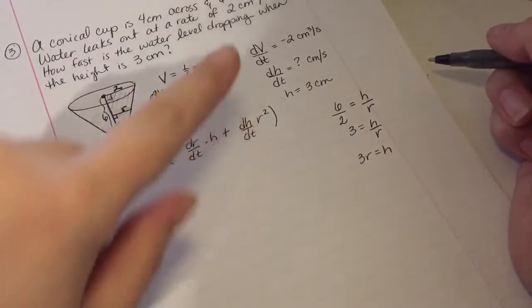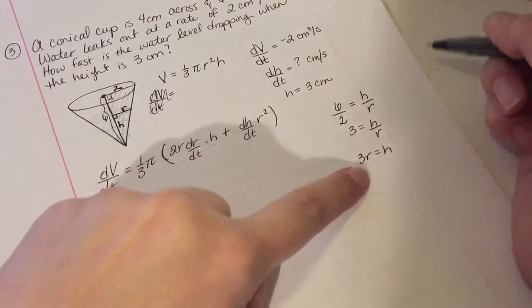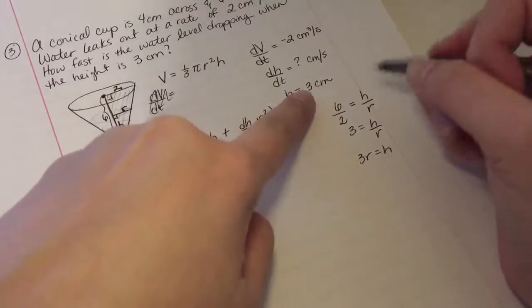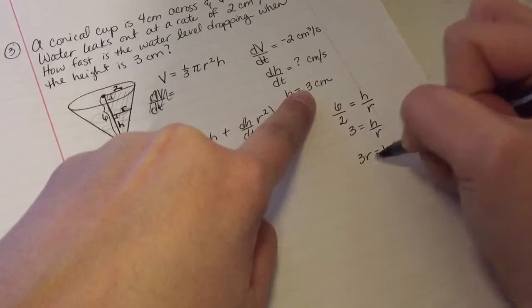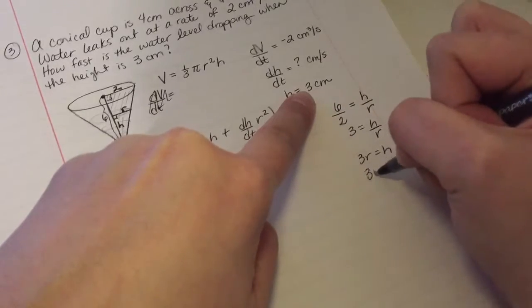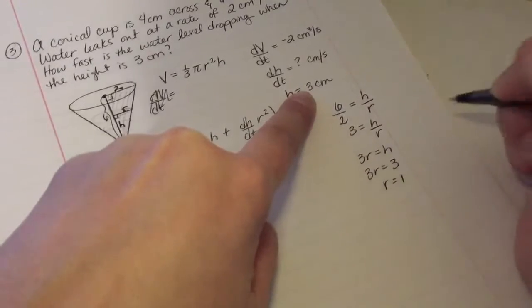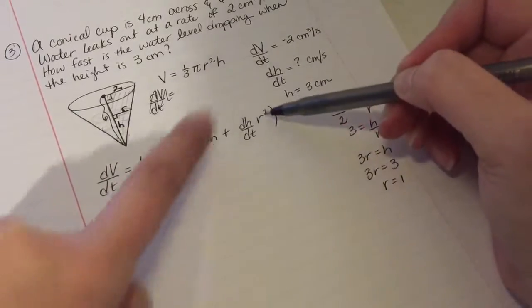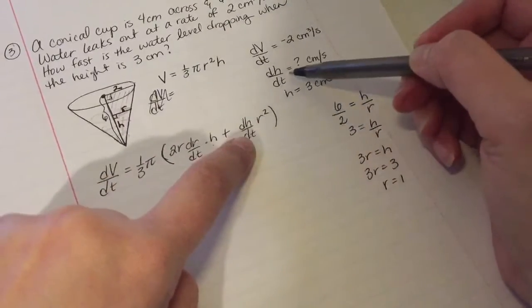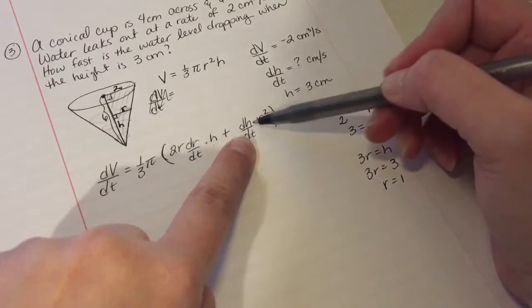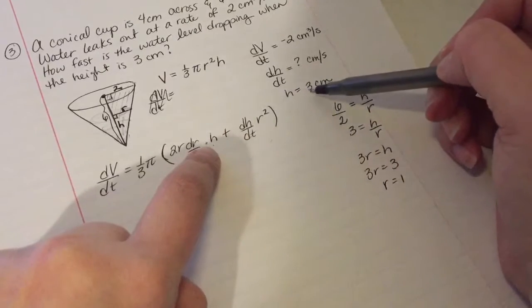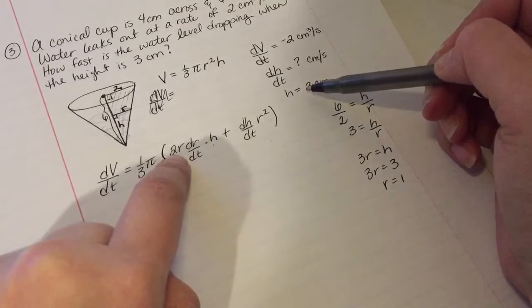Now I know h, so I know r, right? If I plug in 3 for h, I get 3r equals 3, so r equals 1. Okay, so that's good. I need that there. I have h, and dh/dt is the thing I'm trying to solve for. I need dr/dt.